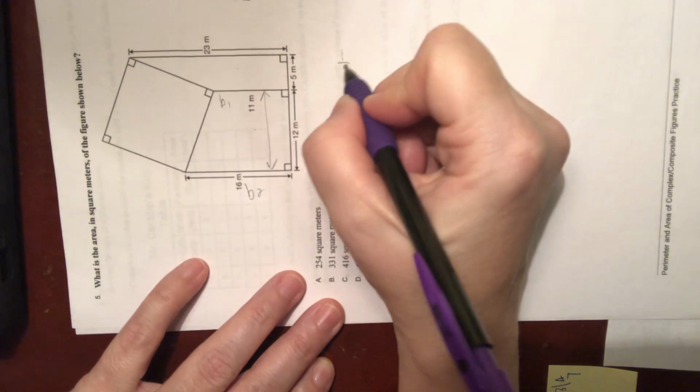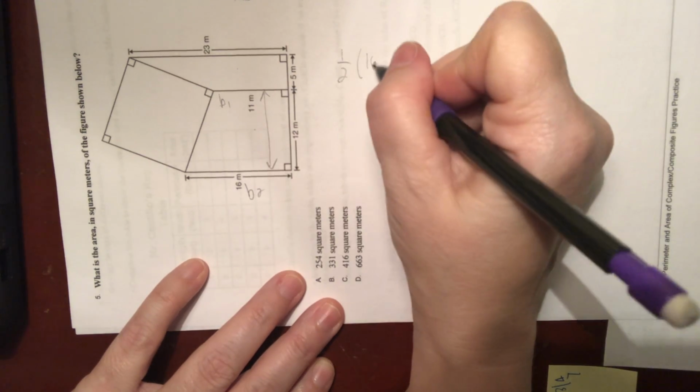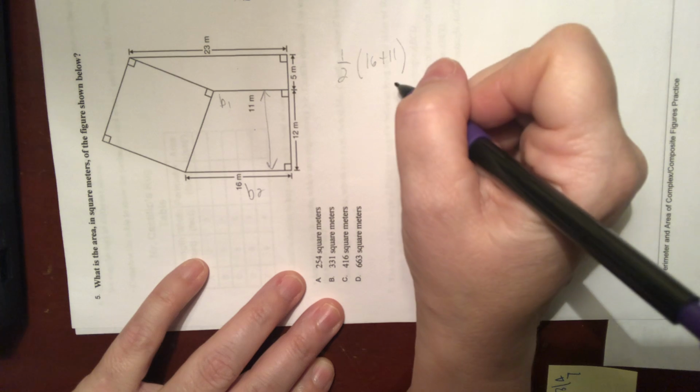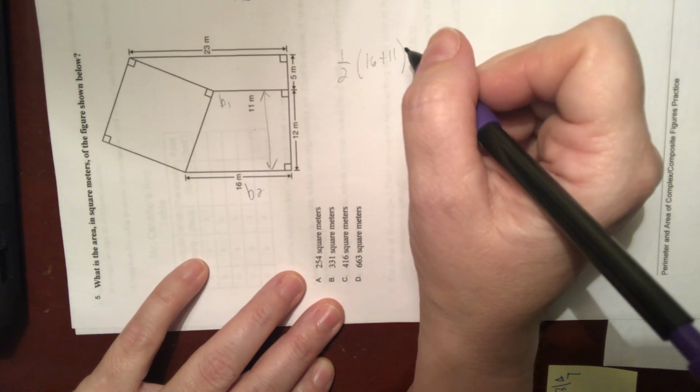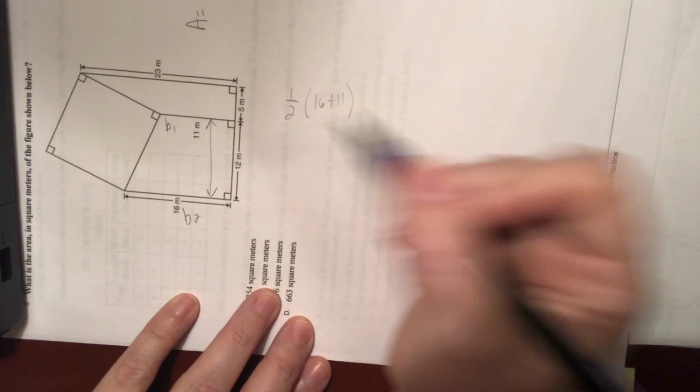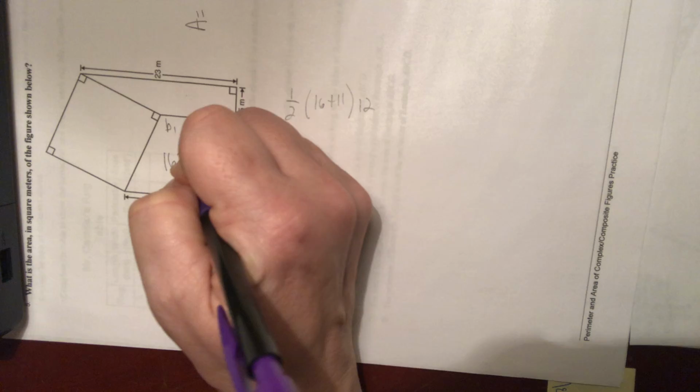So we've got 1/2 times 16 plus 11, and the height is 12. So 16 plus 11 times 6, because half of 12 is 6. So that's 162 meters squared.